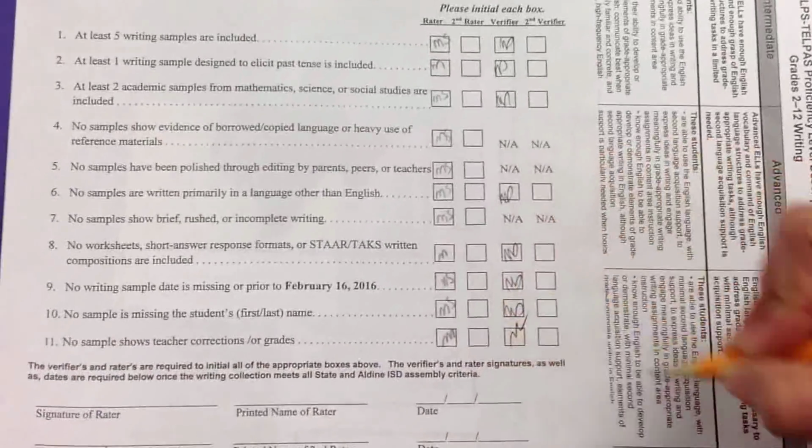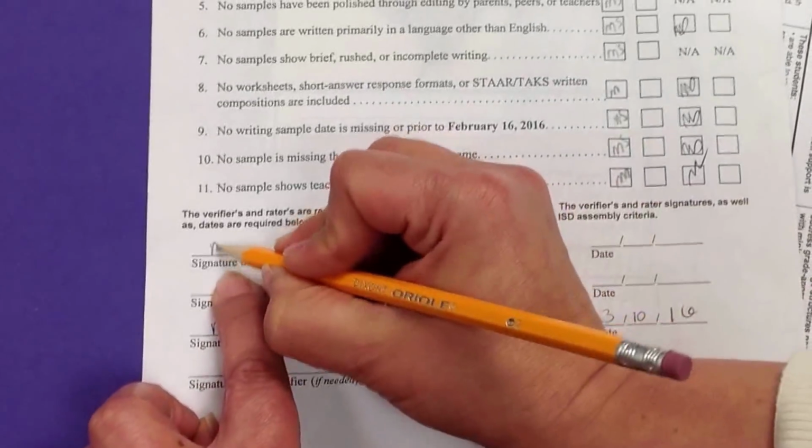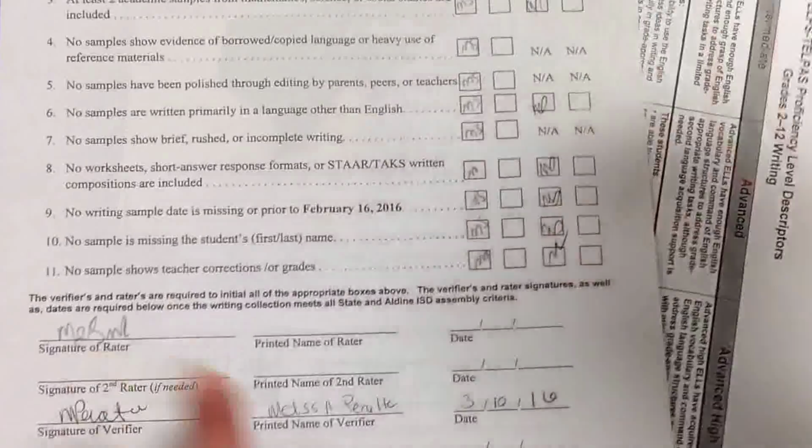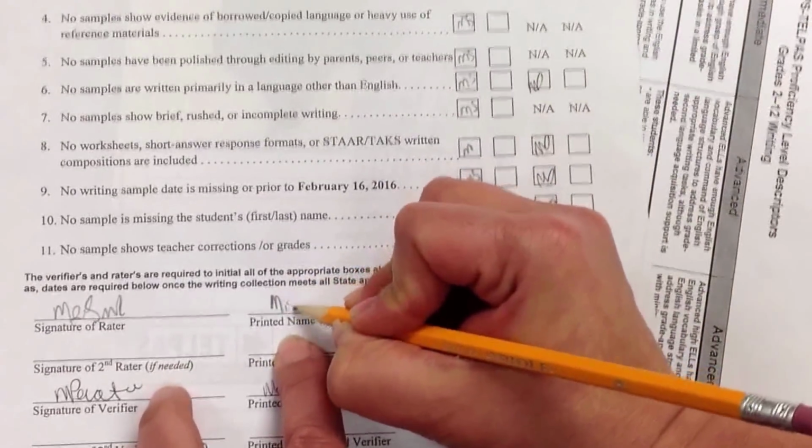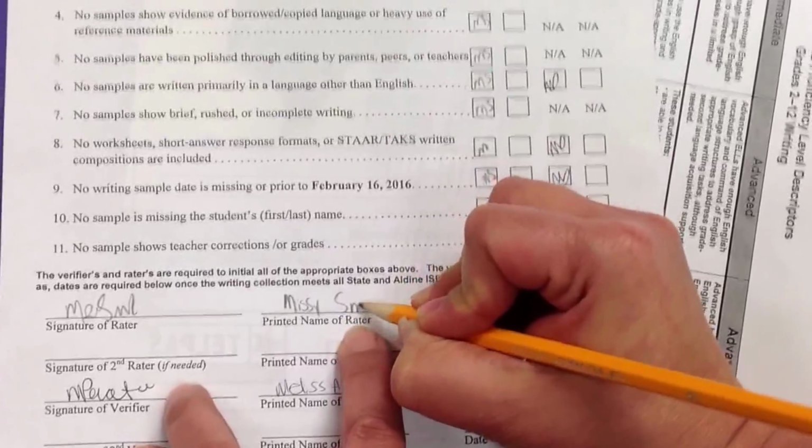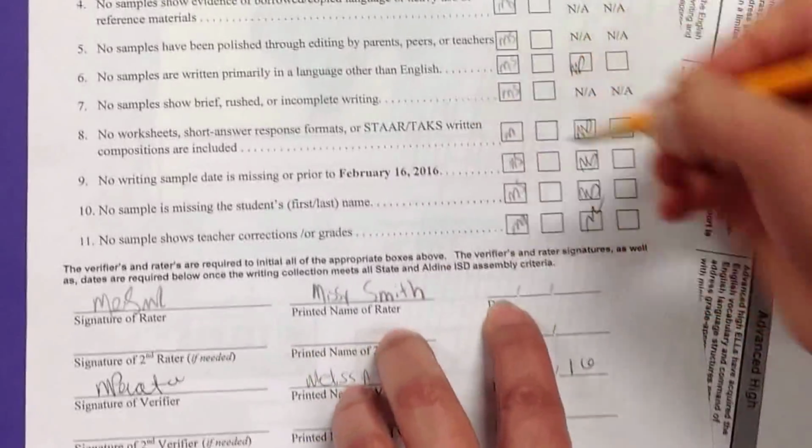So once they meet those 11 criteria, we sign the signature of the rater. Alright, it's been signed and printed. Okay, and the date.